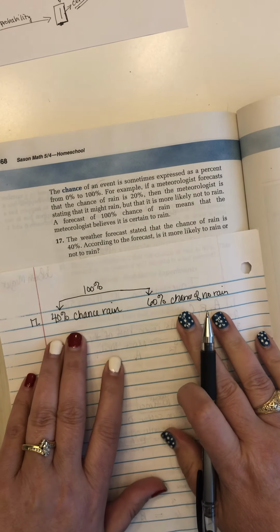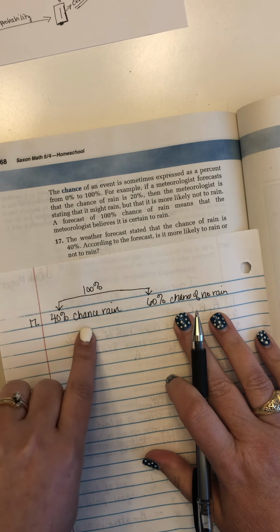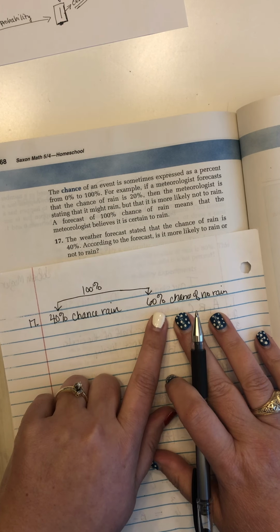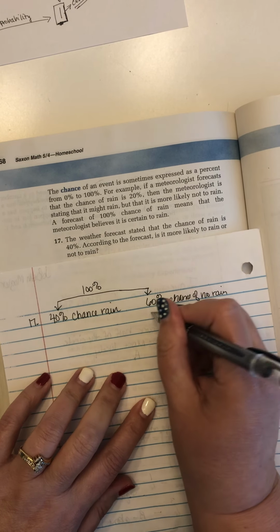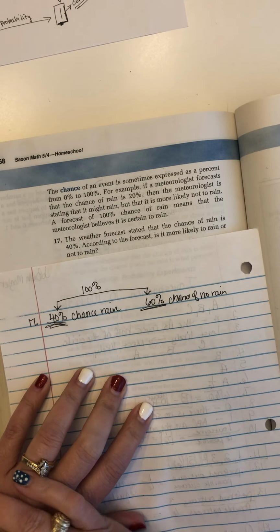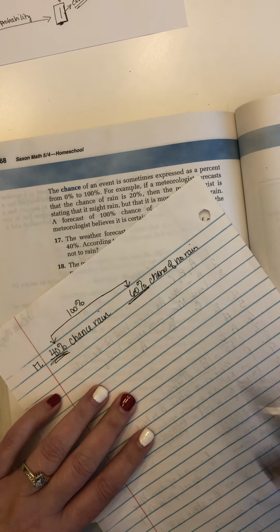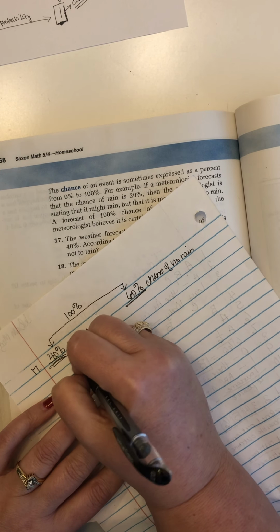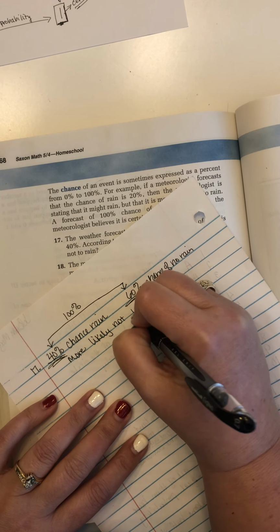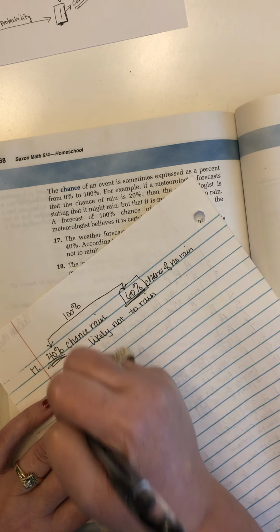So, now that I have that written down, let's look at the question again. The weather forecast stated that it's a 40% chance of rain. Is it more likely to rain or not to rain? Well, then I compare my 60% chance to my 40% chance, and my 60% chance is higher. So it is more likely not to rain. So my answer to 17 is that it is more likely not to rain because my chance of no rain is higher.